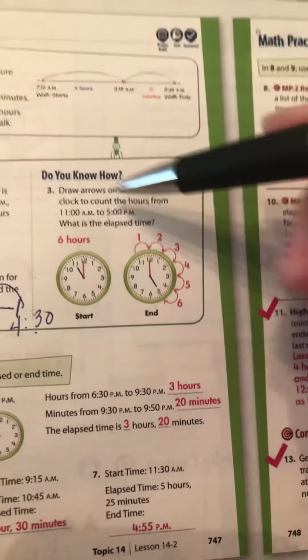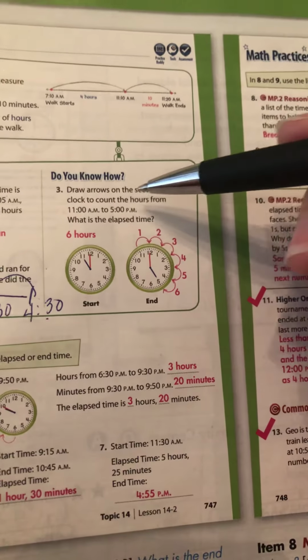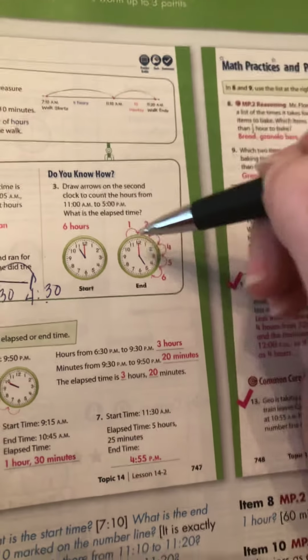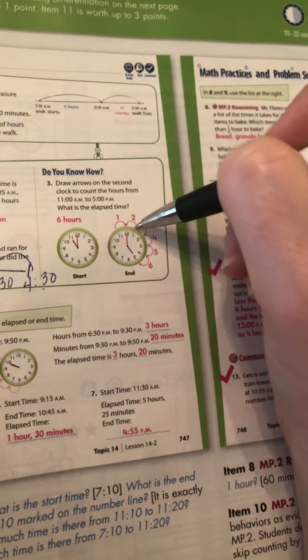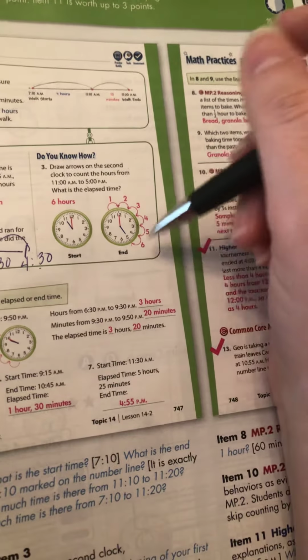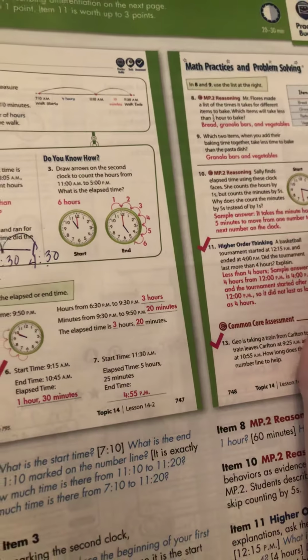Okay? Next, it says draw arrows on the second clock to count the hours from 11 to 5. So 11, 12, 1, 2, 3, 4, 5. I'm not saying the numbers, I'm counting how many hours went by. Okay?